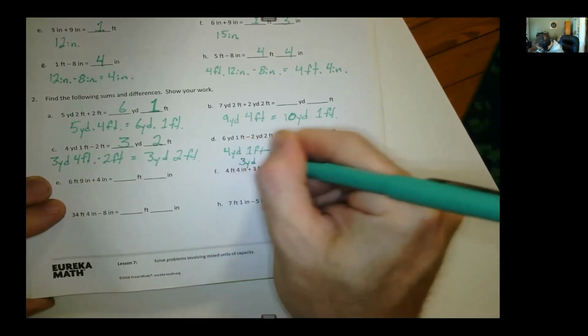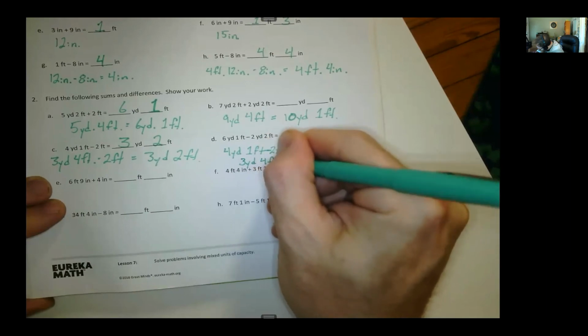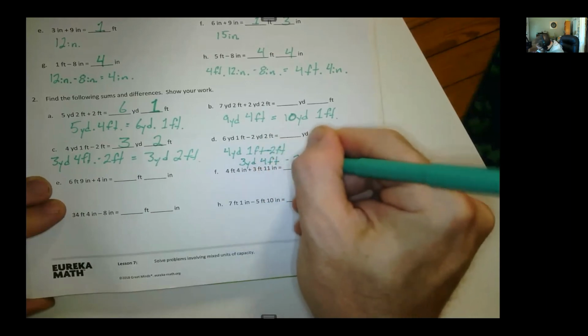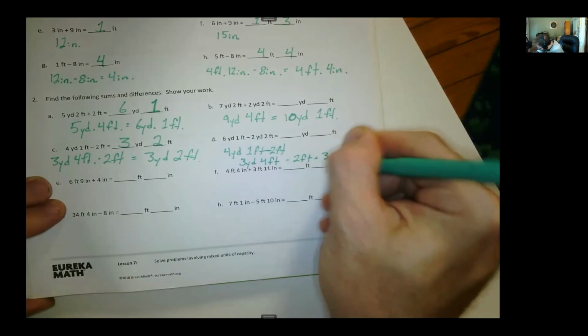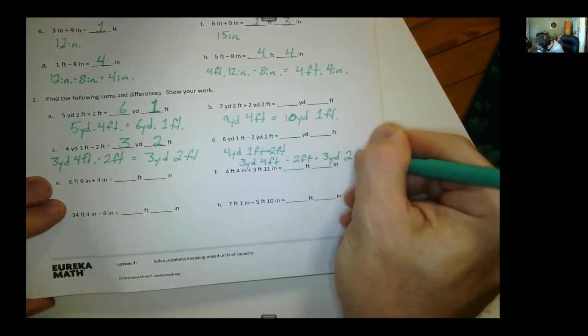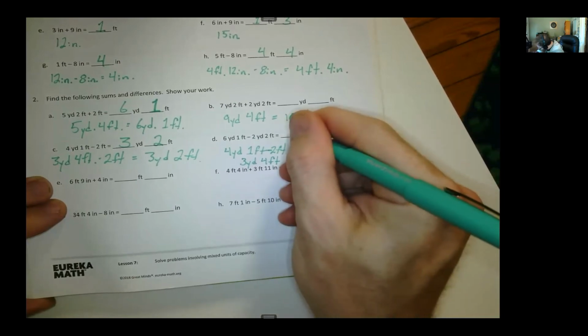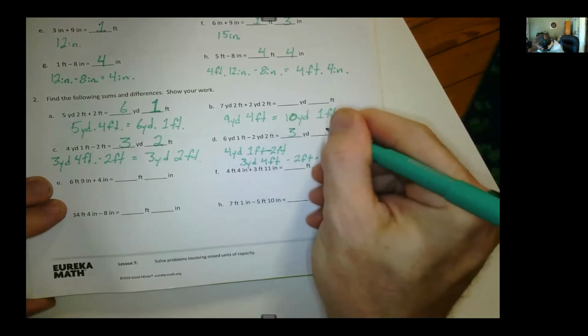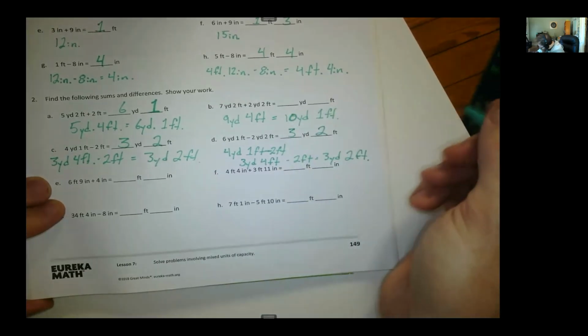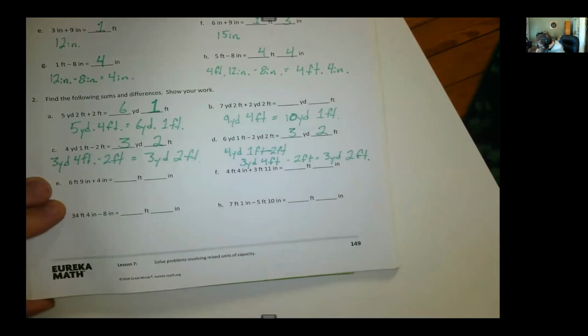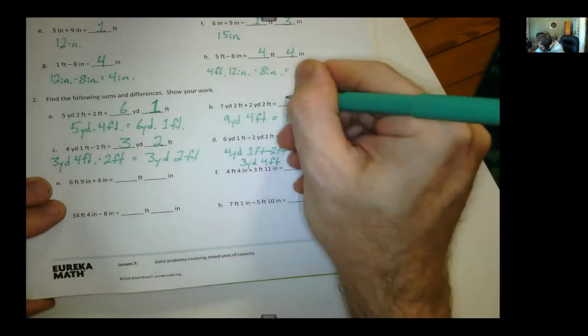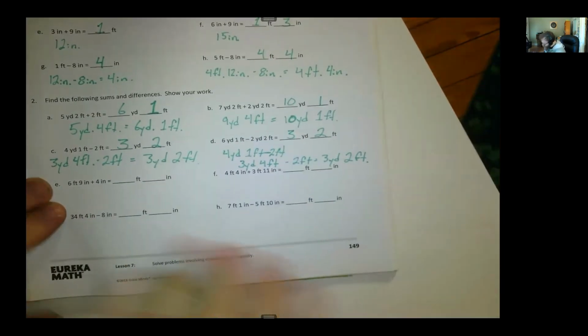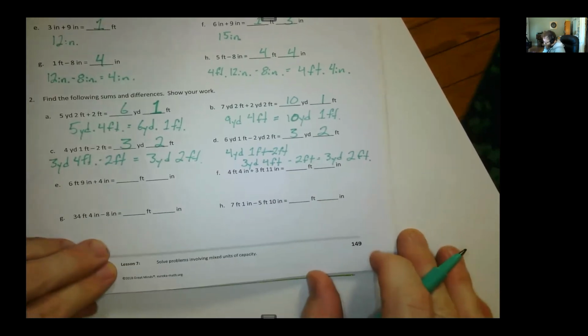So we'll rewrite this as 3 yards, 4 feet minus 2 feet equals 3 yards, 2 feet. Let's do these last 4 together during small groups.